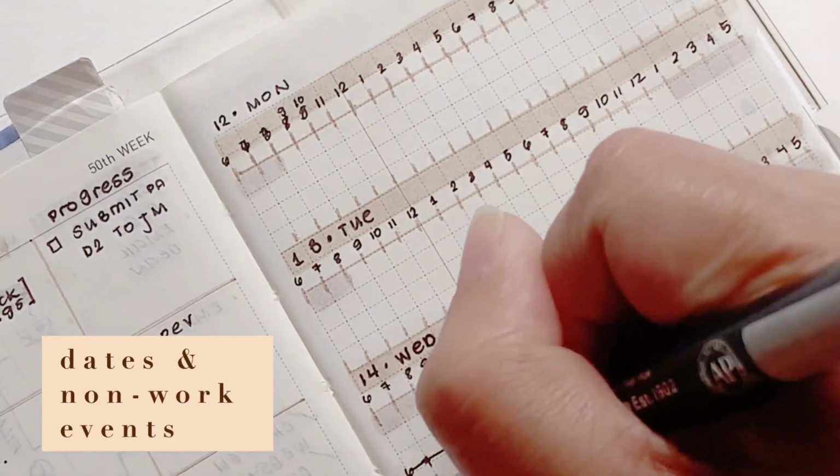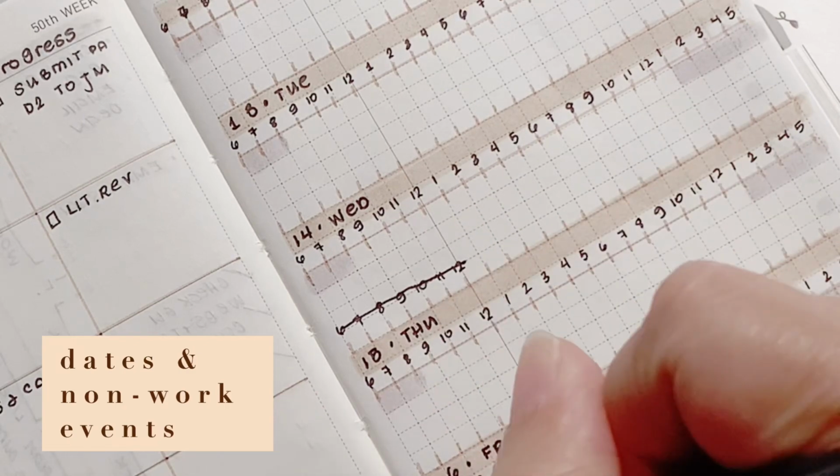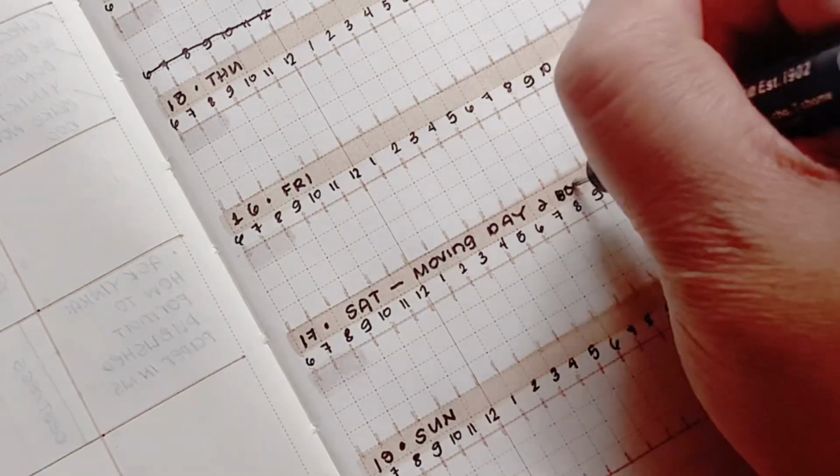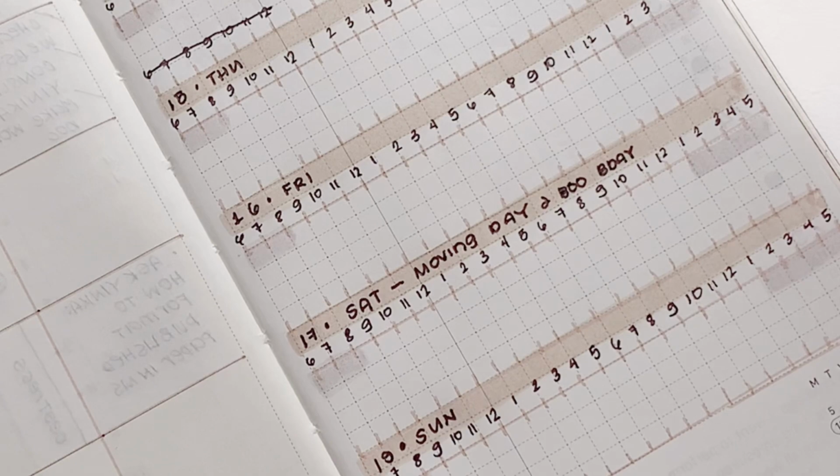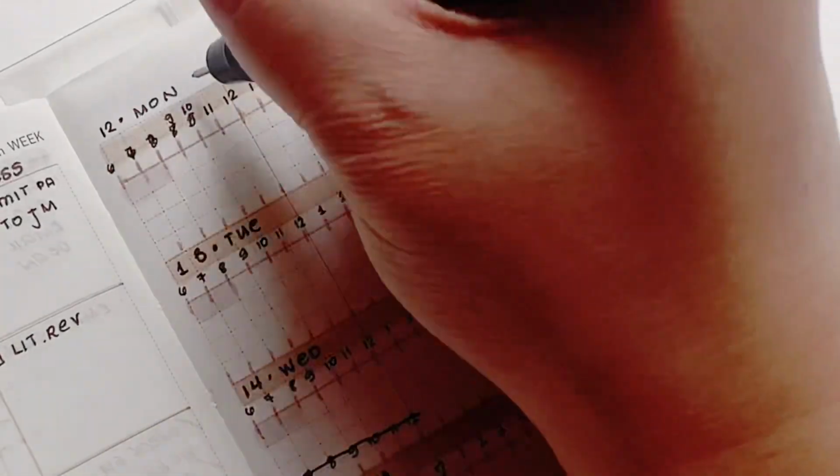Next, I'm writing dates and non-work events on the highlighted part, on the brown part, to mark special events that are not work related, such as my husband's birthday and moving day.